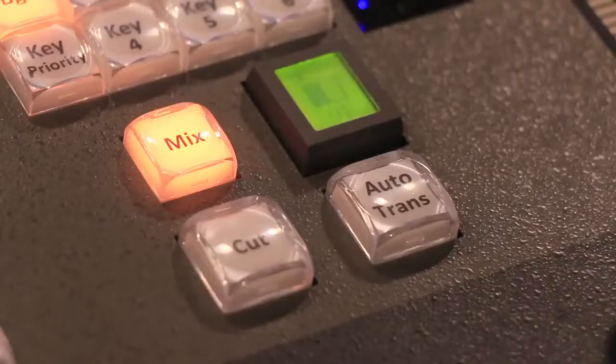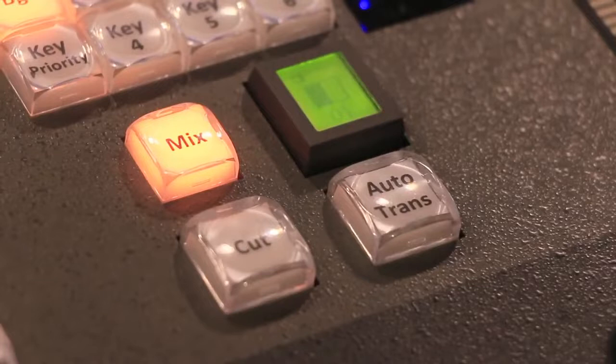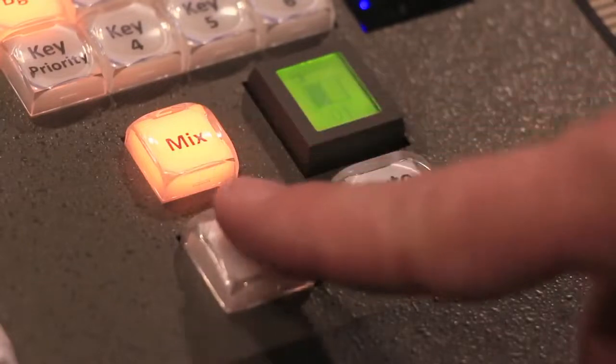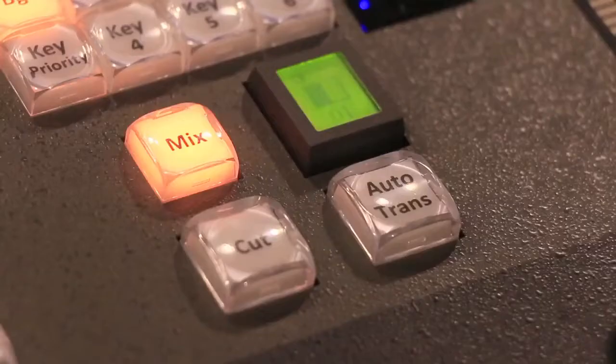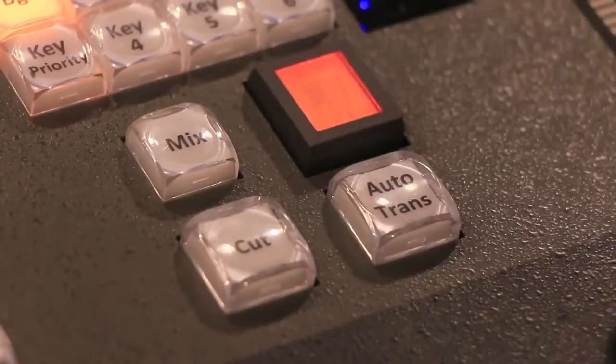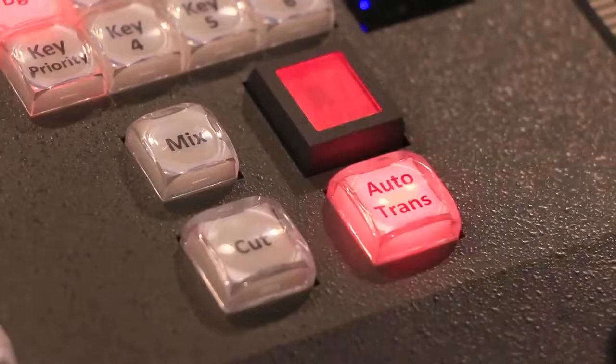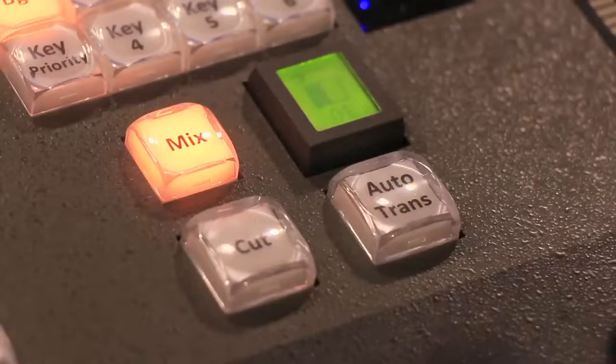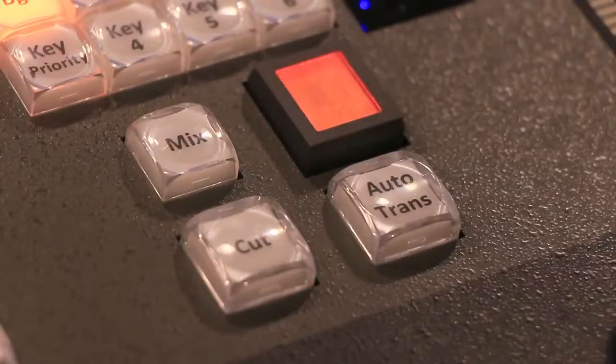Next to the program and preview buses are the mixing buttons. When mix is selected, the cut button performs a standard hard cut between sources. The Auto Trans button will perform a dissolve between sources or a fade when black is selected. When the graphic transition or wipe button is selected, Auto Trans will perform one of many graphic wipes programmed into the switcher. To choose one, push the graphic transition button.